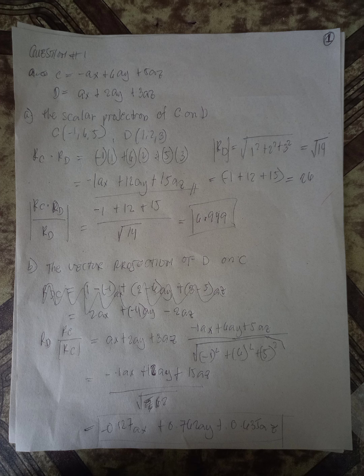Letter B is the vector projection of D on C. First we have to use the formula of RD times RC over the magnitude of RC. The value of RD is AX plus 2AY plus 3AZ, times the value of RC, which is negative AX plus 6AY plus 5AZ, over the magnitude of RC, which equals the square root of 62. If you simplify it, we have the total value of negative 0.127 AX plus 0.762 AY plus 0.635 AZ.